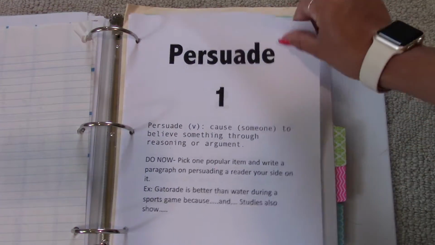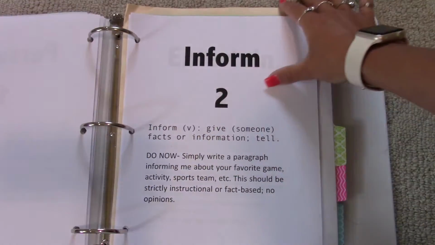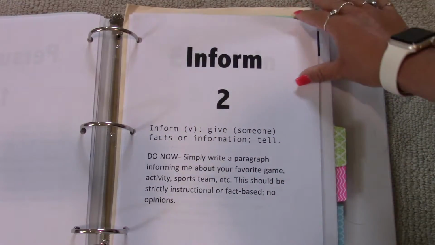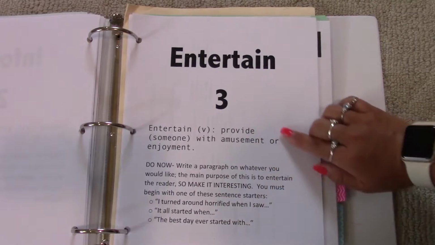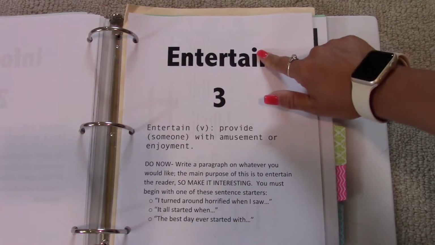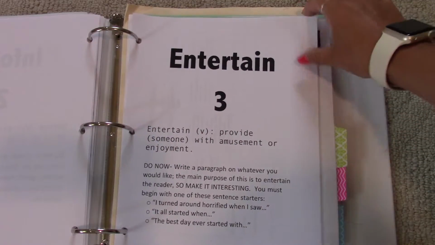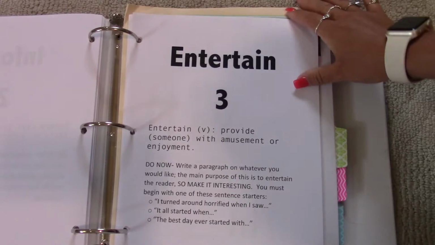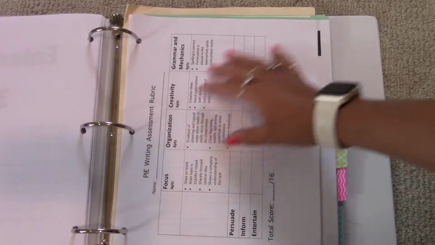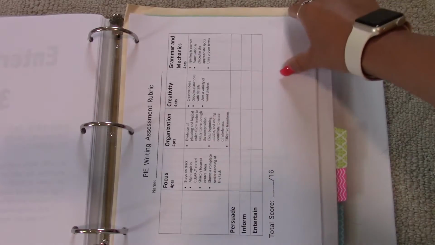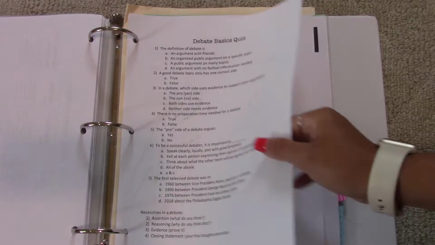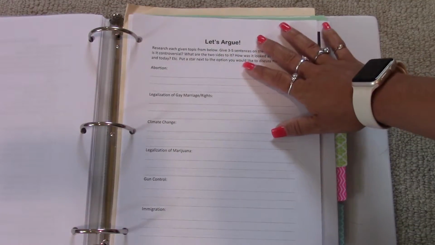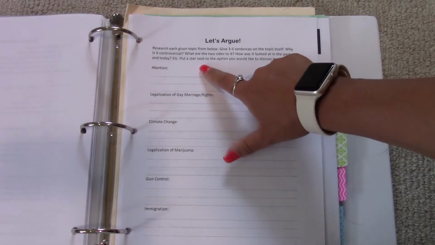And then I have these next couple papers from a PIE activity that I did. So persuade, inform, and entertain. These were different stations around the room, and at each station they had to write a writing piece: one had to be an entertaining piece, the other an informational piece, and the other a persuasive writing piece. So that got them up and moving at different stations in the room, and then this was the rubric that I created to go with that writing piece. Then with my alternative night school kids, I did a debate basics quiz, and then we went through and actually did a debate. They chose what they wanted to do their debate on.